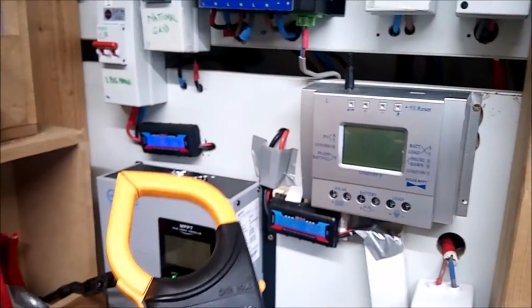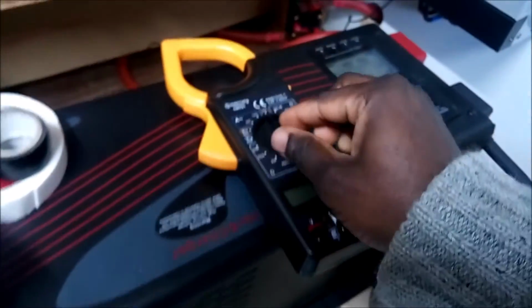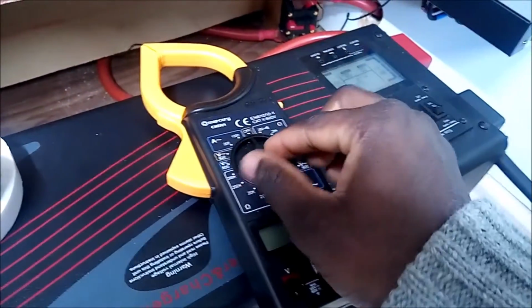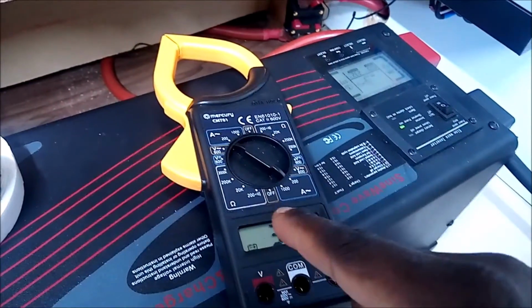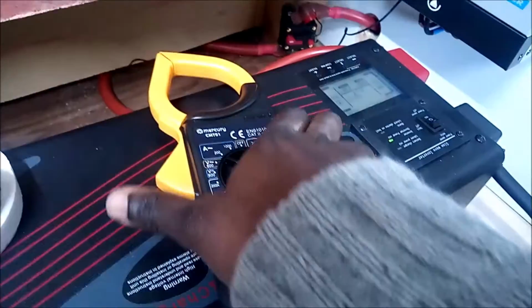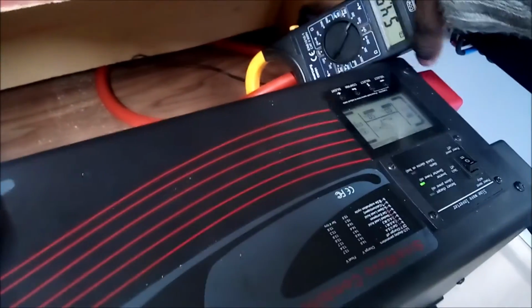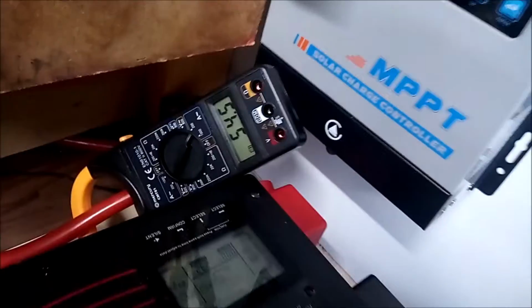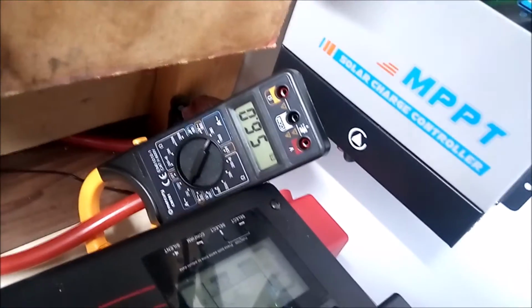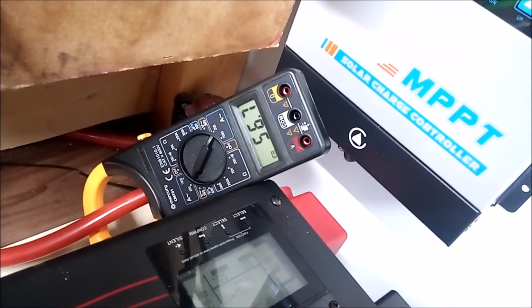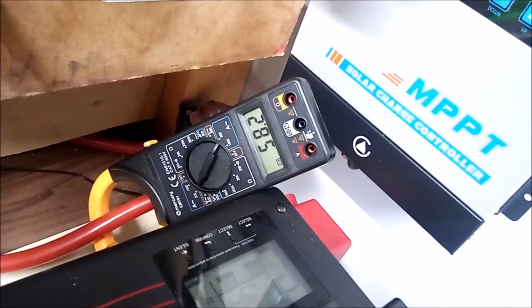So what I would normally do is this: I'll take my clamp meter and I will change it to amp, as you can see, and I'm going to clamp it around the positive terminal to see how many amps I'm taking. Look at it, 55, 56, around that. That's what I'm pulling right now from the battery.